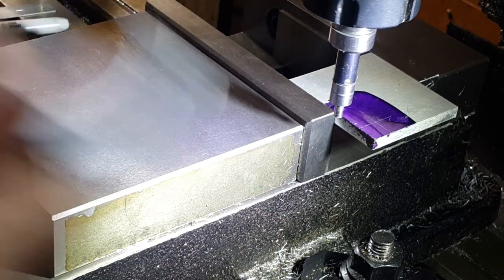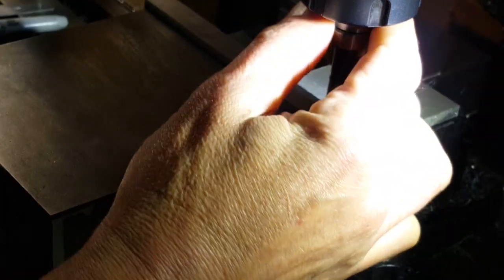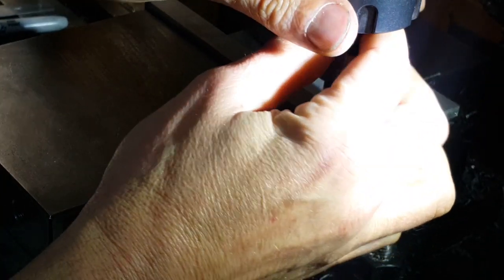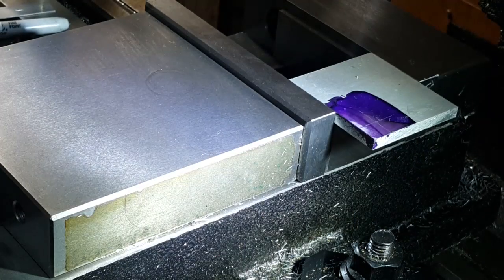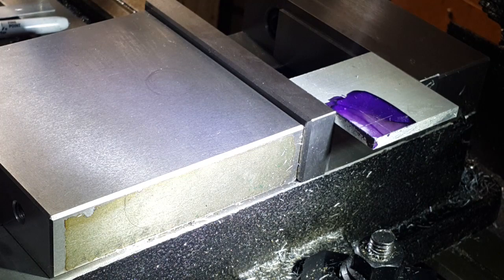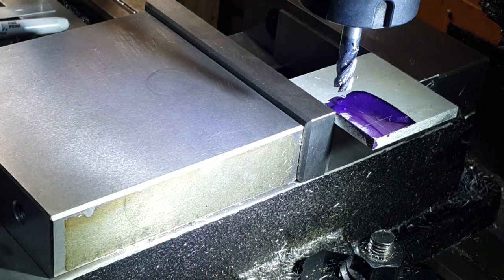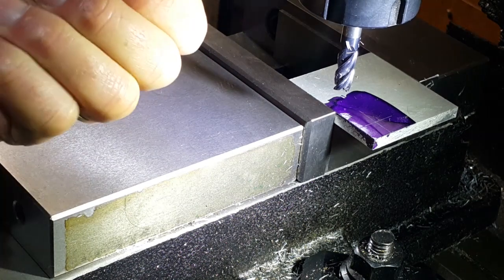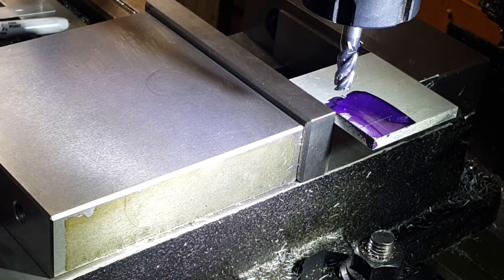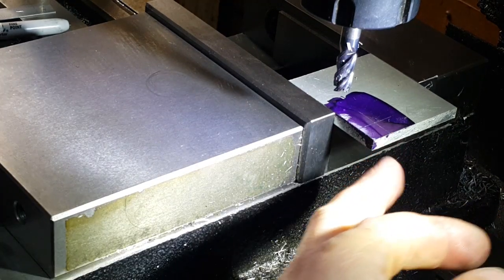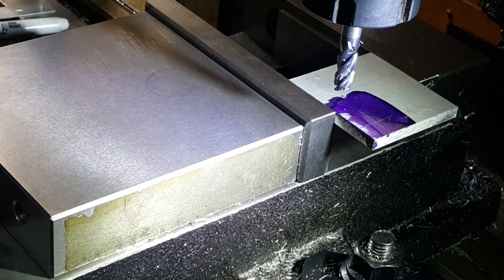Right, now we'll swap the edge finder over for a cutter. And now we'll set up on 0 to set the cutter in this corner, and then we'll come back 10mm, and then we can start our cut.